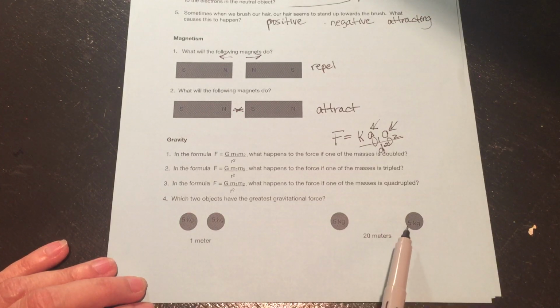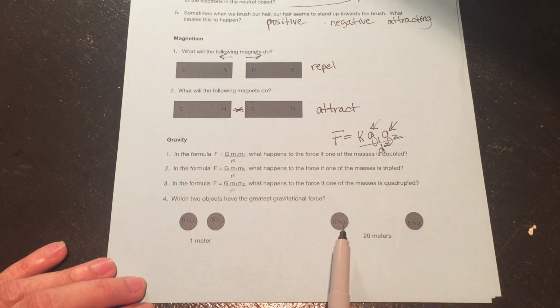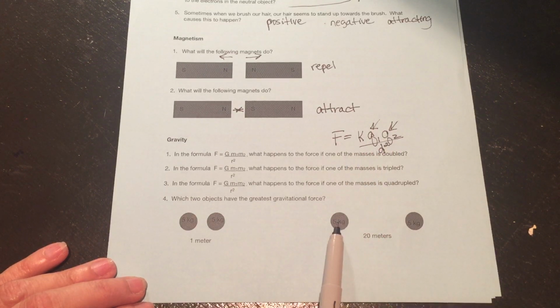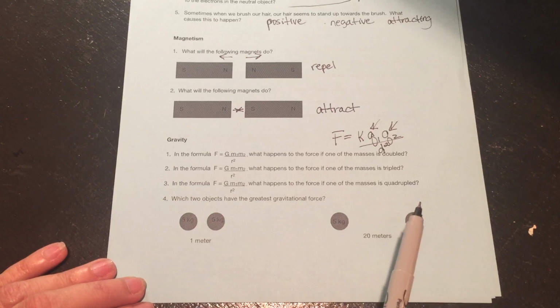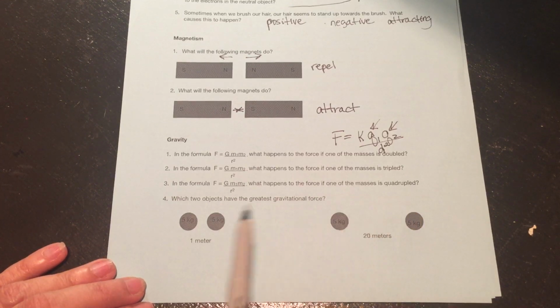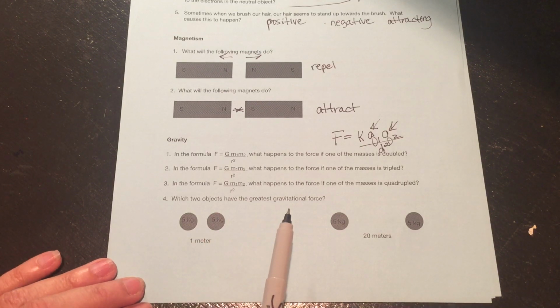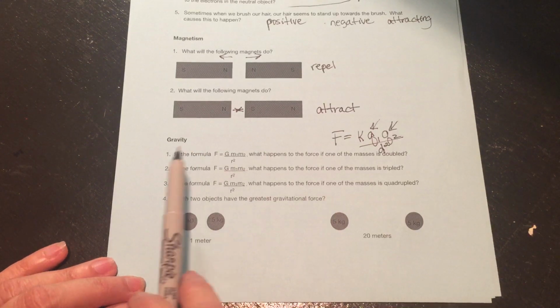Another thing that increases the gravitational force is the mass. So the larger the mass, the more the gravitational force, just like the more charge. Okay, so as we increase the mass, we increase the force, the gravitational force, and as we decrease the distance between the two objects, we increase the gravitational force. If you need more explanation on this, feel free to ask, but I'm going to go ahead and go through these questions.